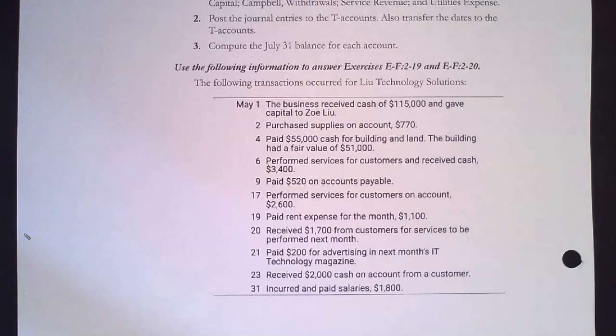In this video, I'm going to show you how to make your journal entries with proper form, which is critical to making journal entries. I'm just going to pick a couple from this exercise. I will make the journal entries and then I will talk about it. So let's look at May 2.